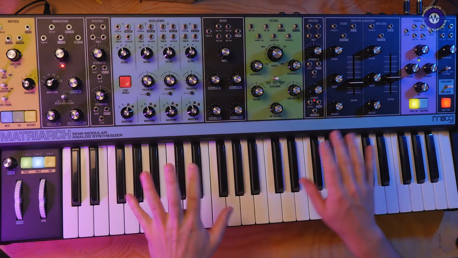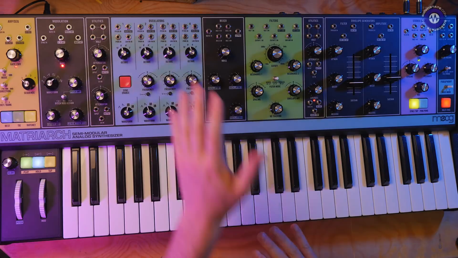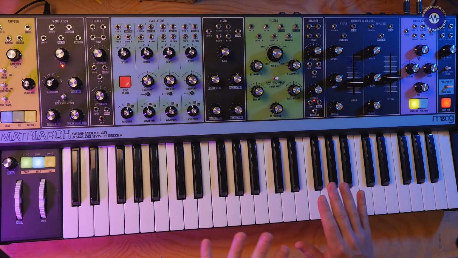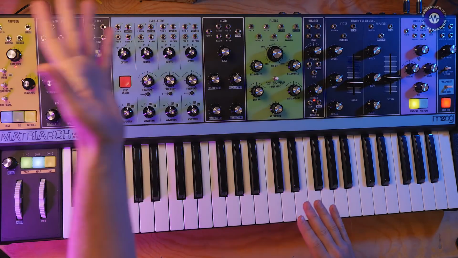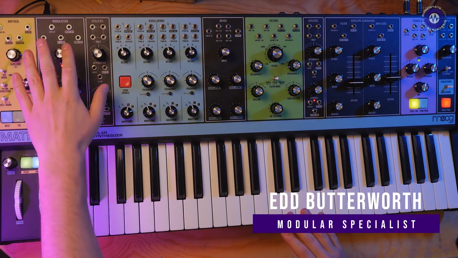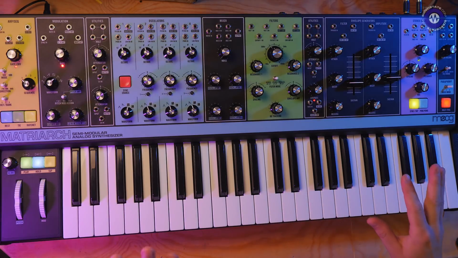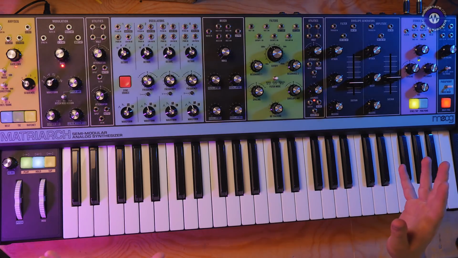So this is the Moog Matriarch. This is a 4 oscillator, paraphonic semi-modular analog synthesizer. So I'm not going to go through every single thing that this can do, because I think there's already plenty of videos out there that give you all of that information.